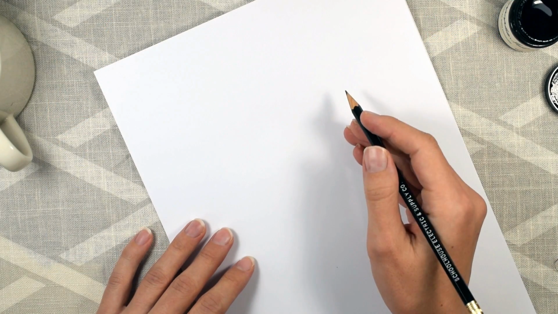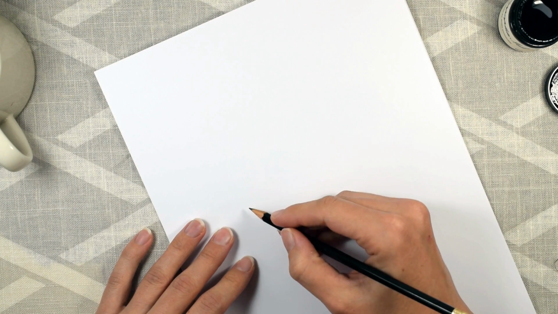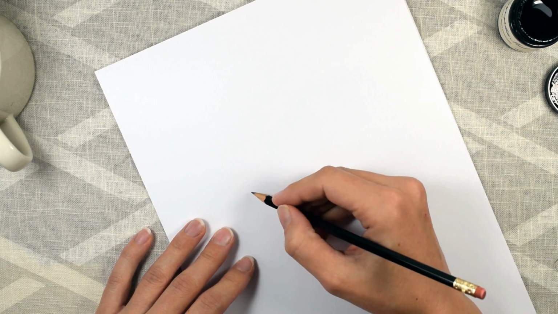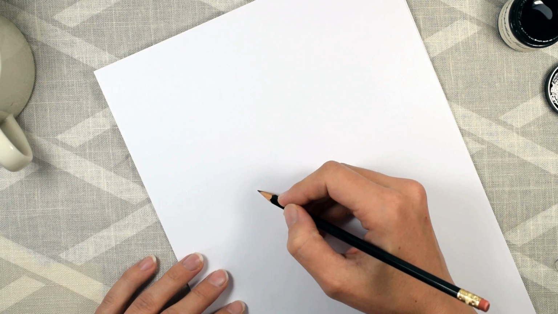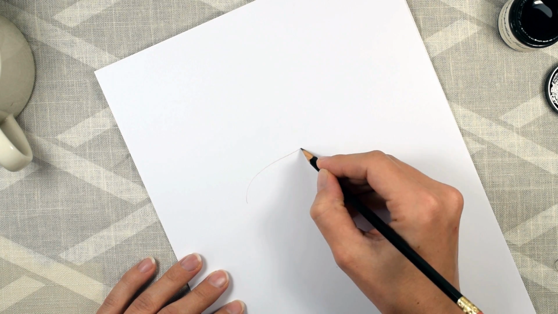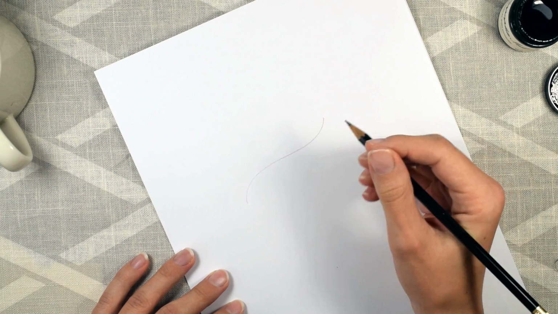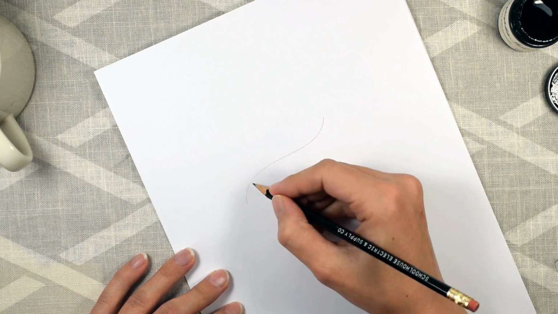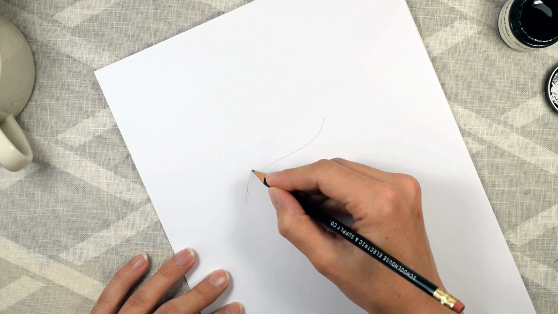Alright, so you'll want to start off by drawing a pencil guideline, and that's going to act as a guideline for the word that you draw. So I always draw the word first before I draw the banner. Let's make this wavy line here, and then you're going to make a draft of your word. So my word is going to be greetings.